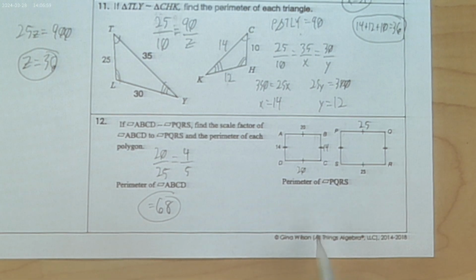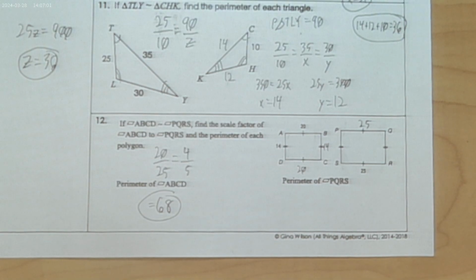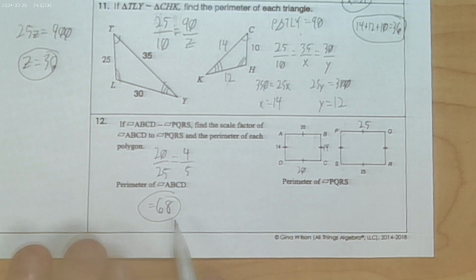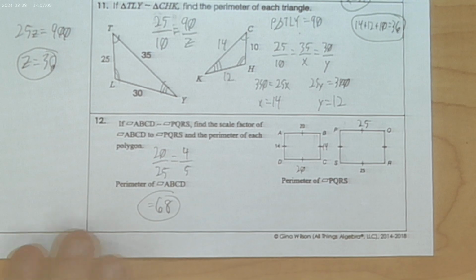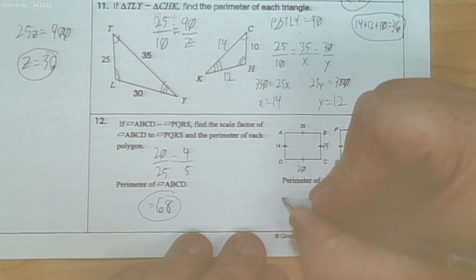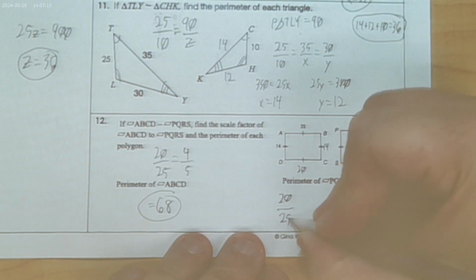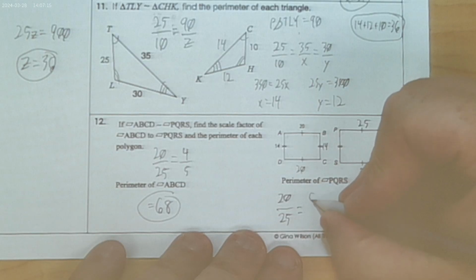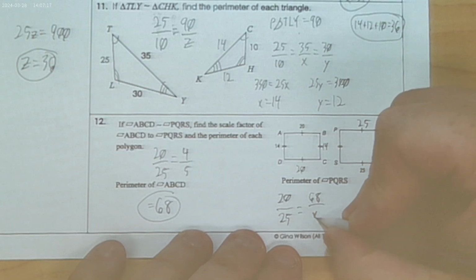All right. Now the perimeter of PQRS. We know what the scale factor is going from small to large, so that's all I'm going to do. I've got the perimeter for the small one. I have the scale factor. I'm going to get the perimeter of the large one. So 20 is to 25 as 68 is to x.